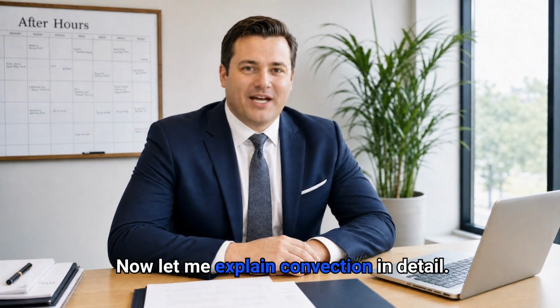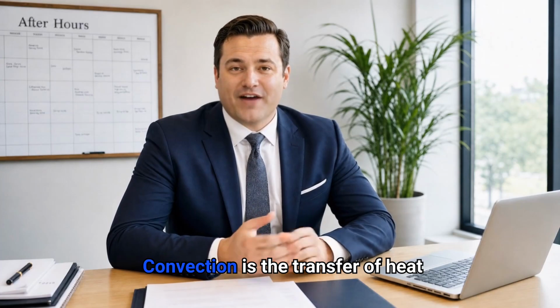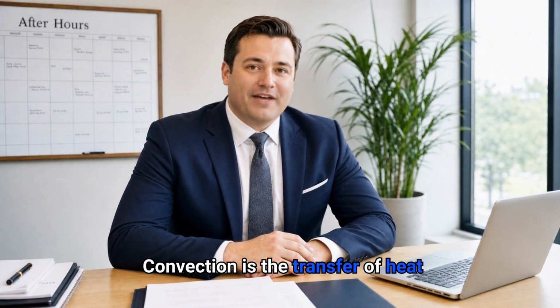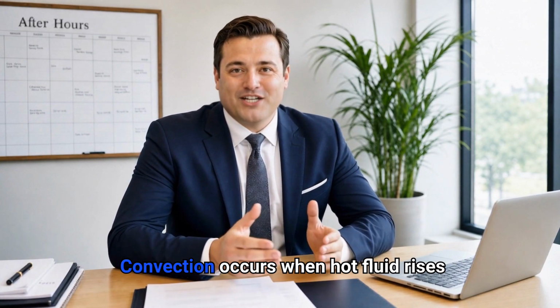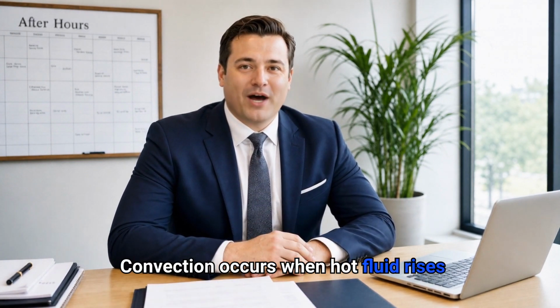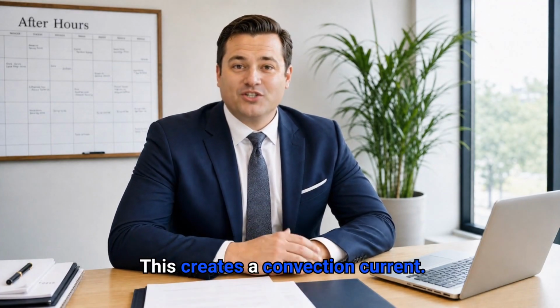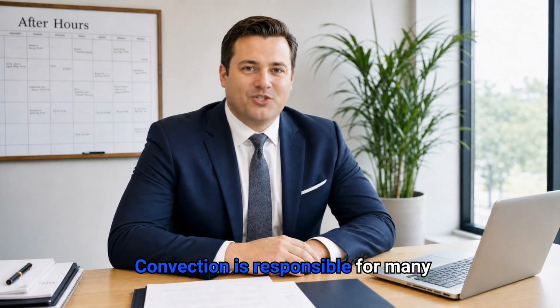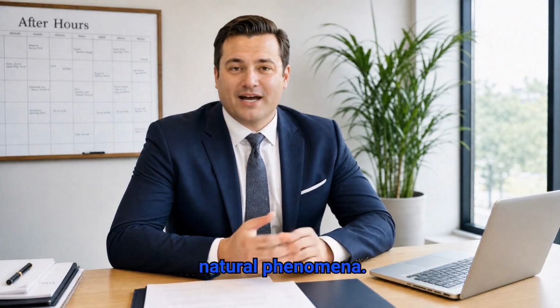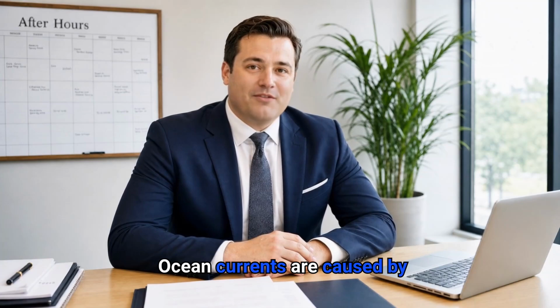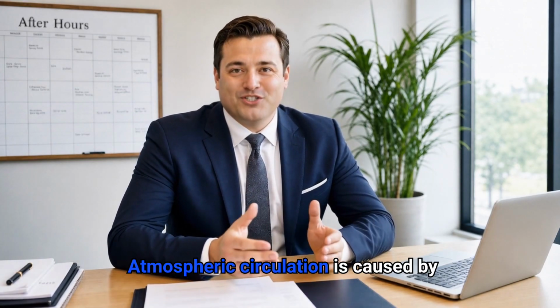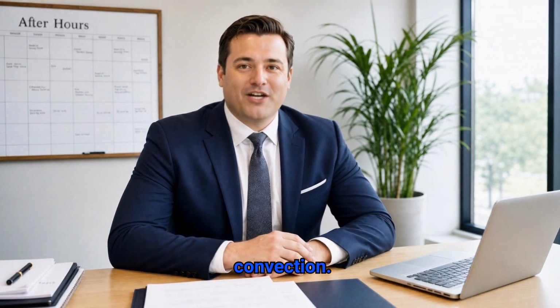Now, let me explain convection in detail. Convection is the transfer of heat through fluids. Convection occurs when hot fluid rises and cold fluid sinks. This creates a convection current. Convection is responsible for many natural phenomena. Ocean currents are caused by convection. Atmospheric circulation is caused by convection.